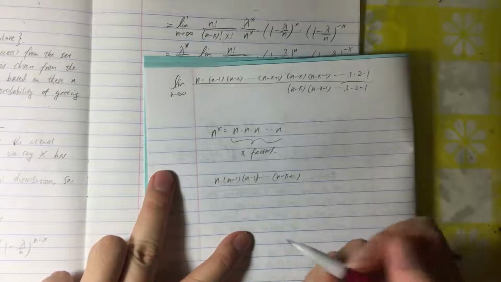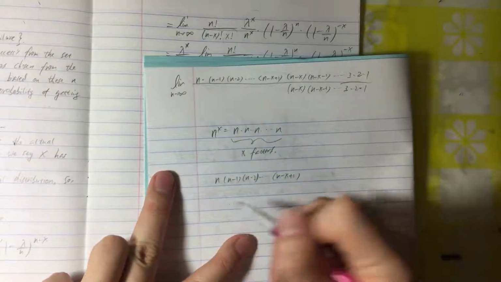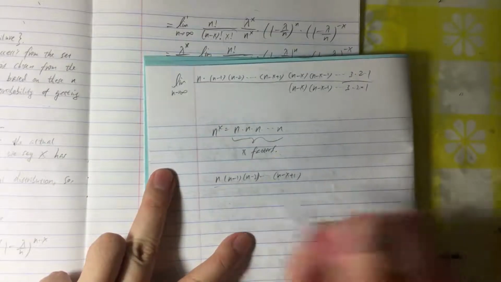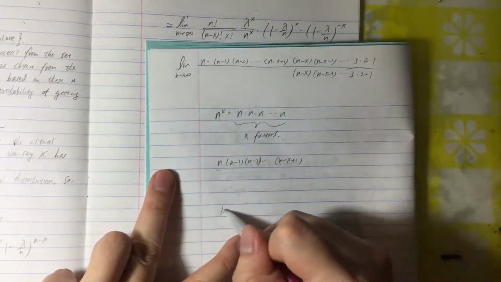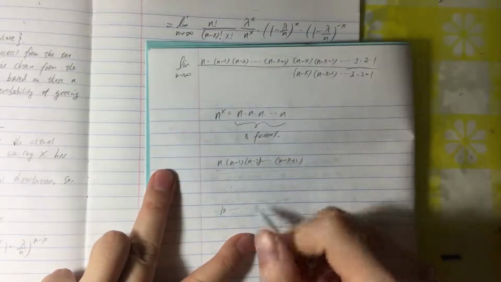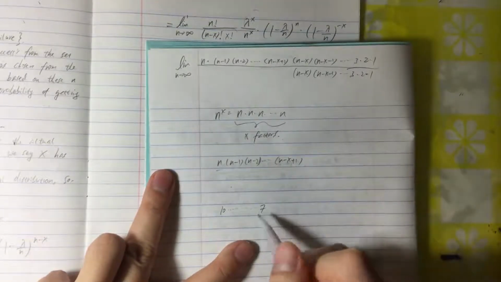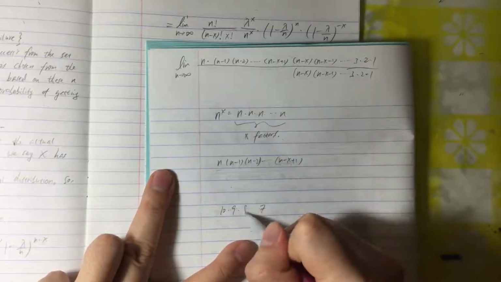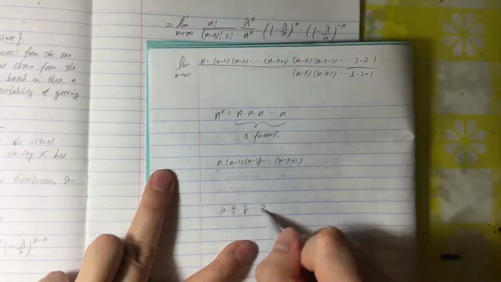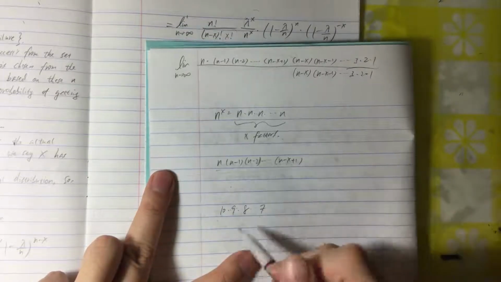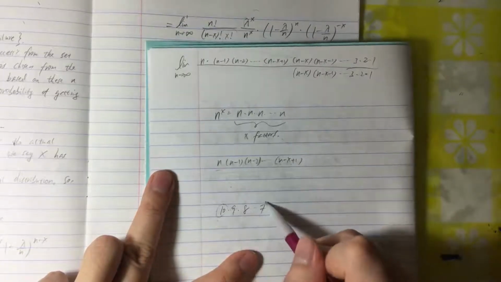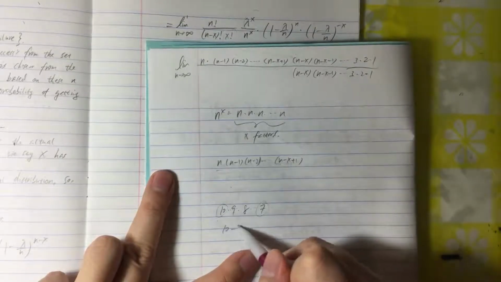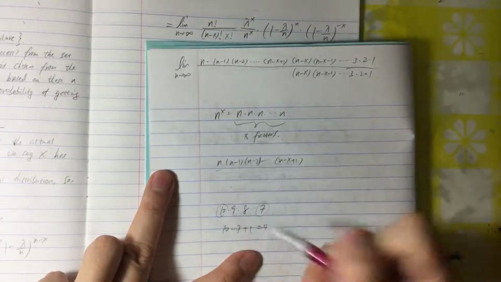Let's try some simple numbers. Say from 10 to 7. How many terms do we have? 10, 9, 8, 7. There are 4 terms. To find out how many terms, we take 10 minus 7 plus 1. We can find out there are 4 factors.